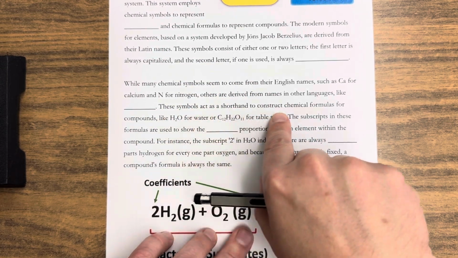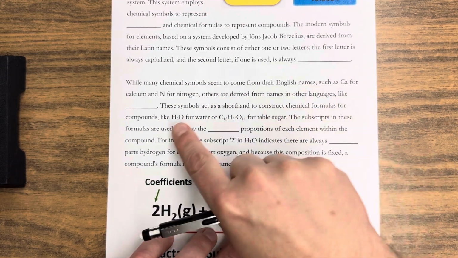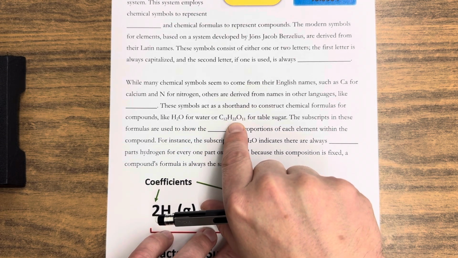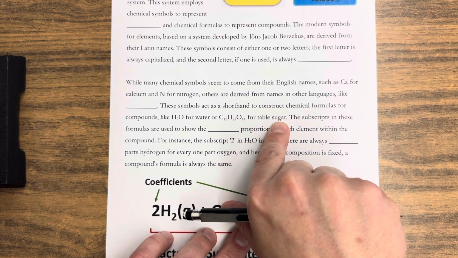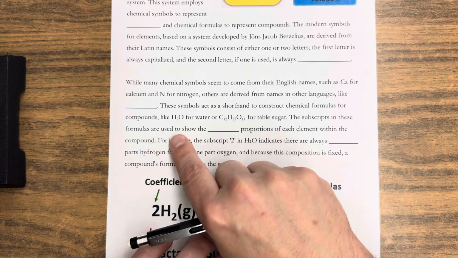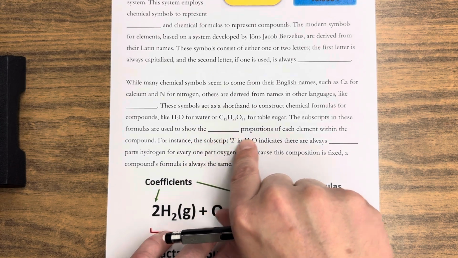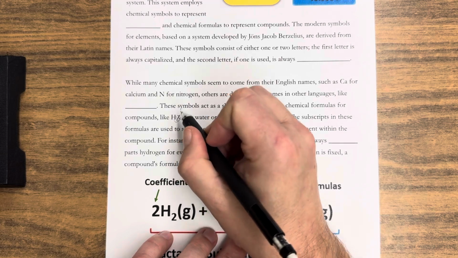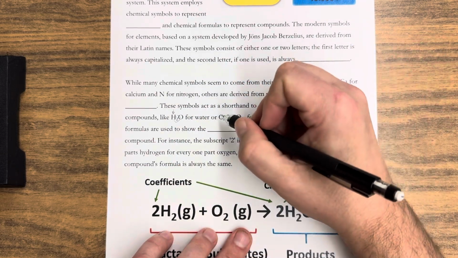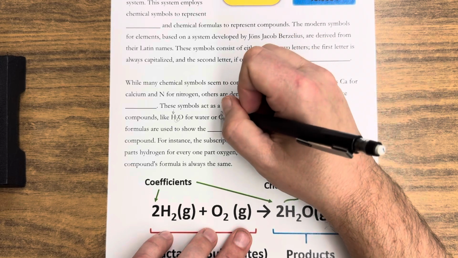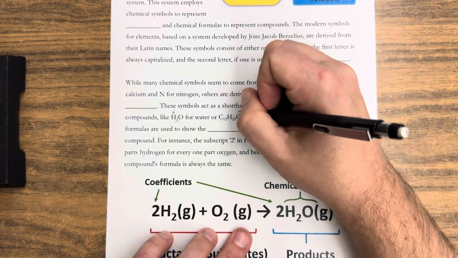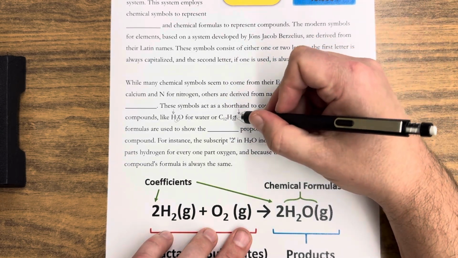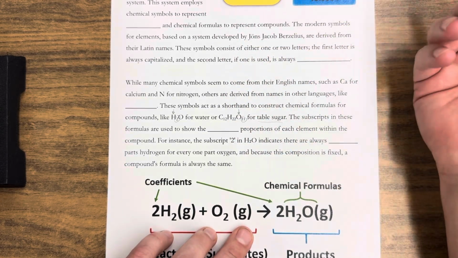These symbols act as a shorthand to construct chemical formulas for compounds, like H2O for water, C12H22O11 for table sugar. The subscripts in these formulas are used to show the relative proportions of each element within the compound. So the 2 is telling me I have 2 hydrogens. I always have 2 hydrogens in a water molecule. In table sugar, I'm always going to have 11 oxygens and 22 hydrogens. So it's the proportion in each compound.